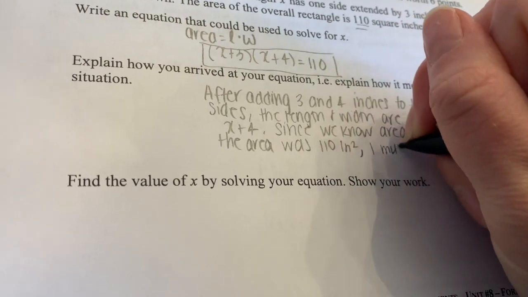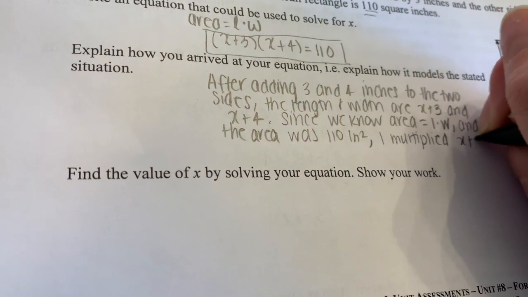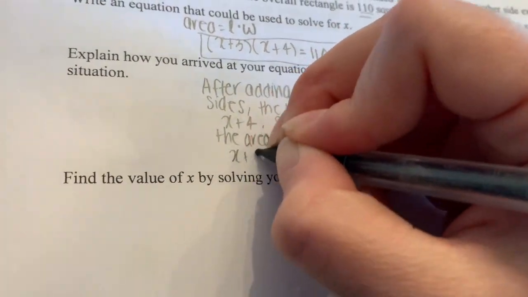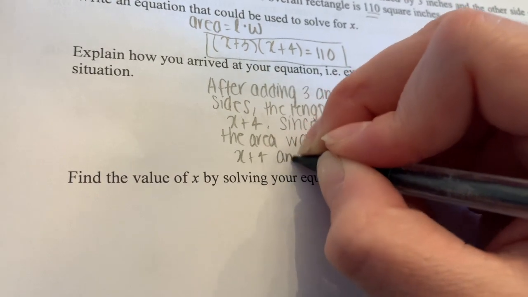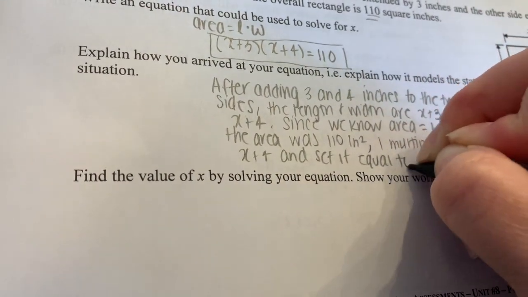I multiplied x plus 3 and x plus 4 and set it equal to 110.